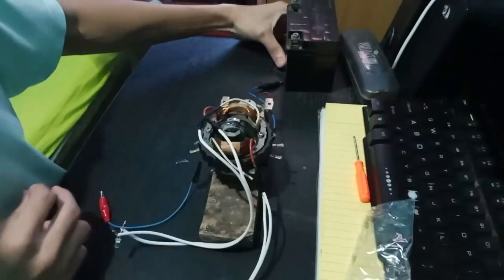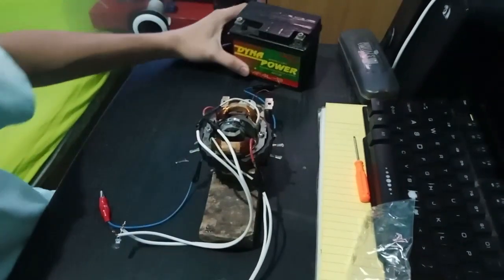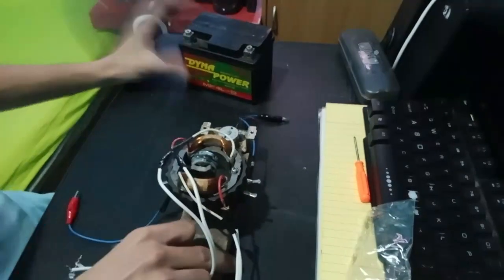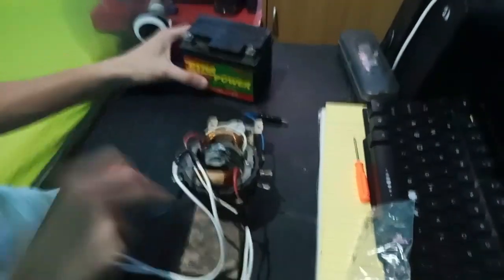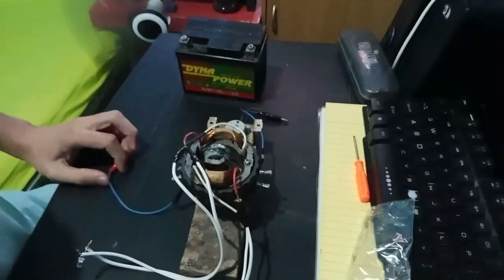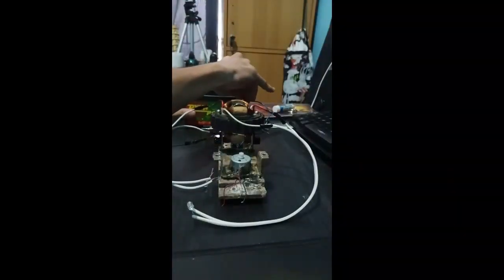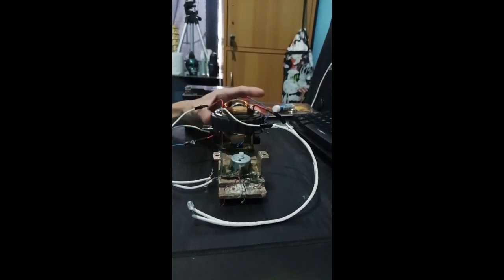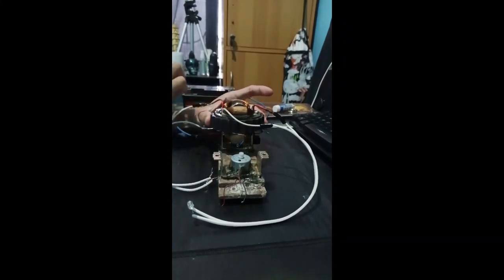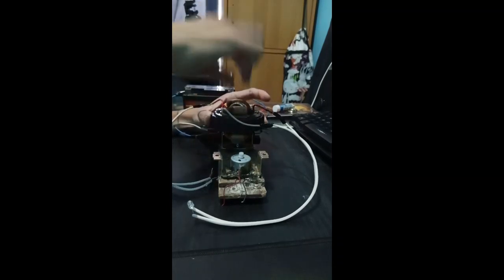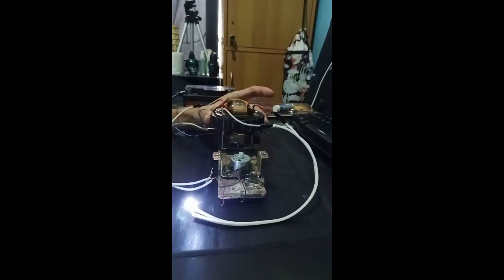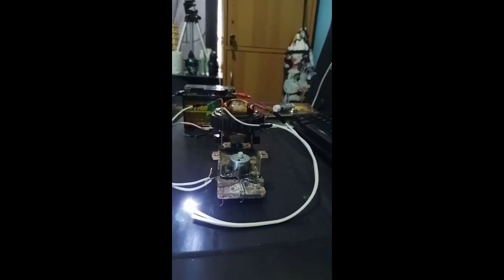All that's left to do for now is to attach this to the 12 volts DC power supply, which is a battery of a motor. Success.